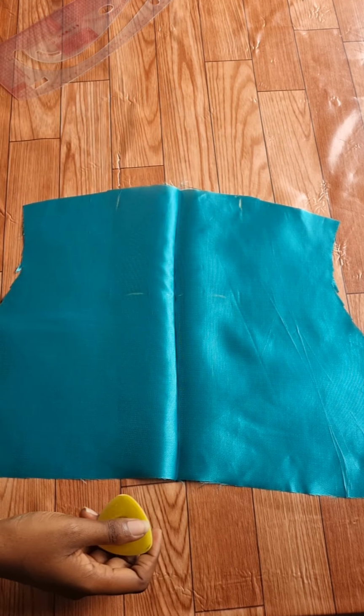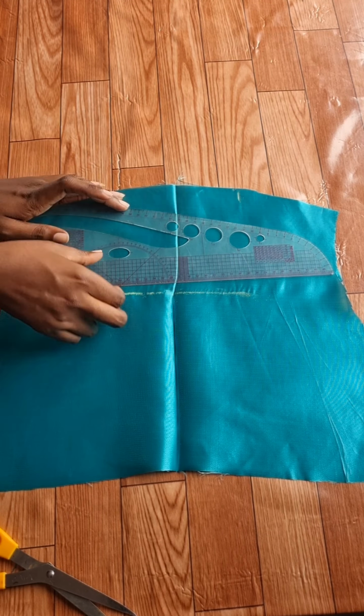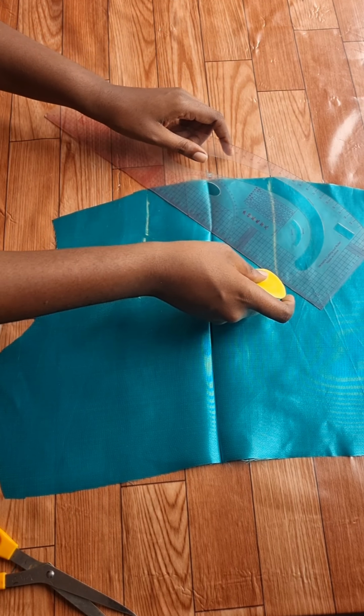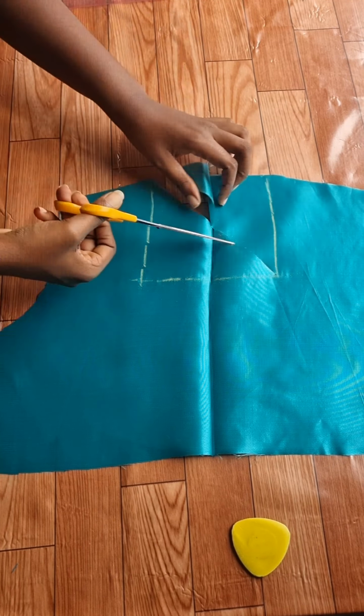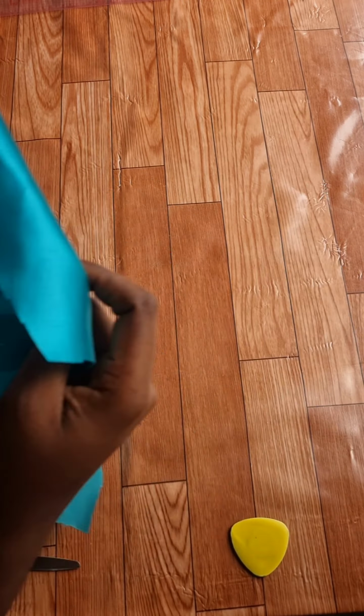Okay, so I'm going to come down on one side by 6 inches, and I'm squaring these lines out so that you see what I am doing. Now from one part, I'm going to make a slanted line like so and cut out this part. So this is the first type of asymmetric neckline.